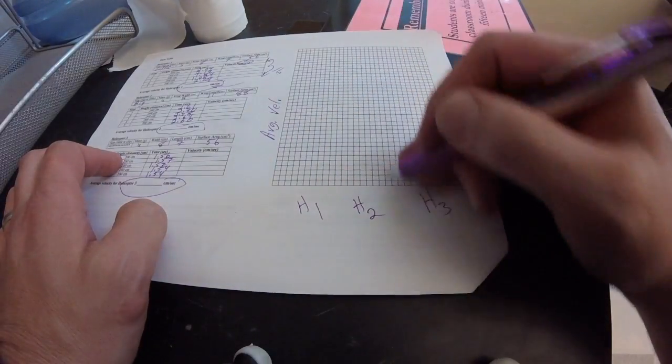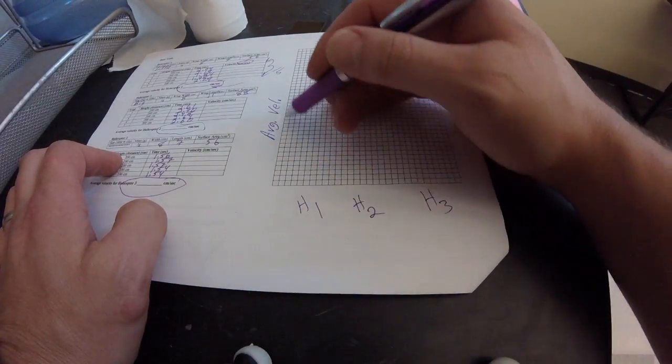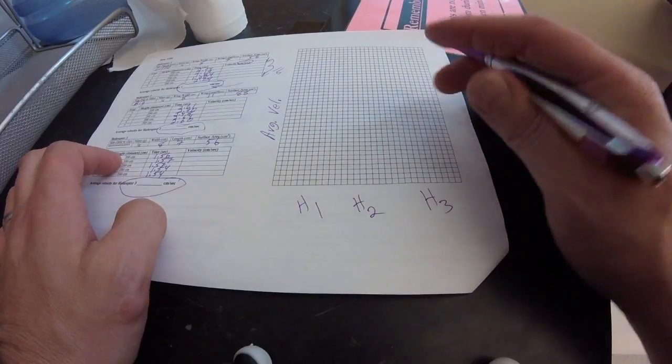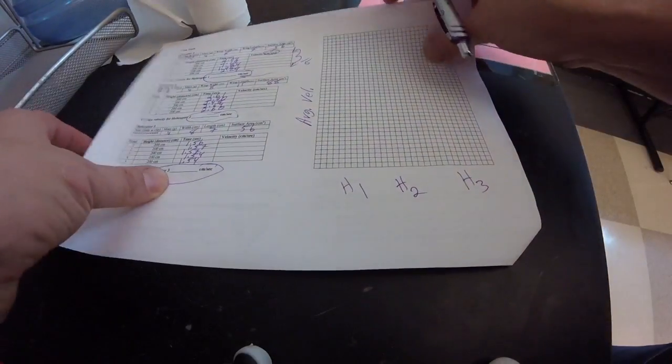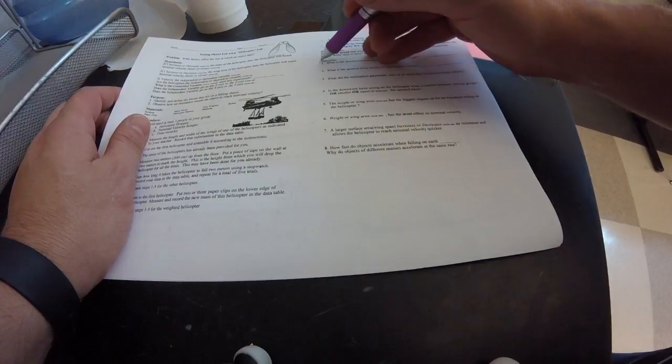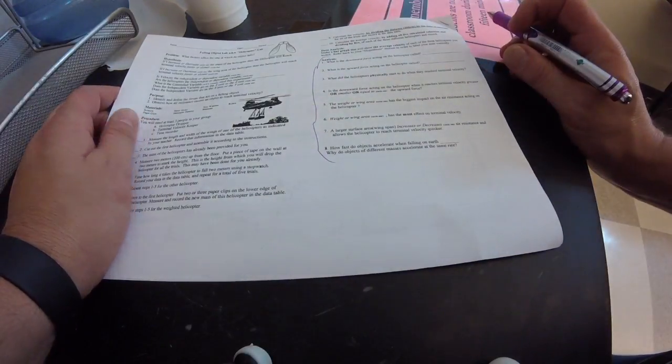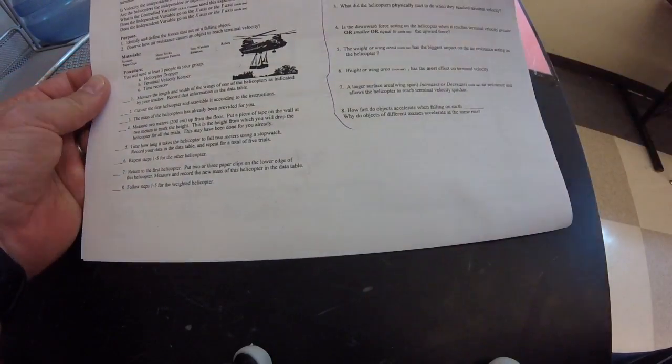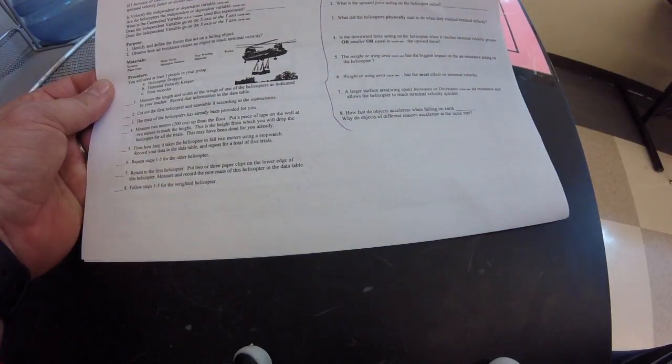Once you have your numbers labeled and your bars drawn, you'll be ready to answer your analysis questions. Analysis questions should be after your graph. That's going to make it a little bit easier to think about what exactly happened.